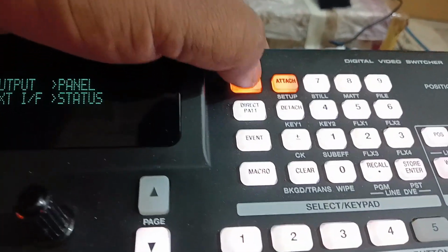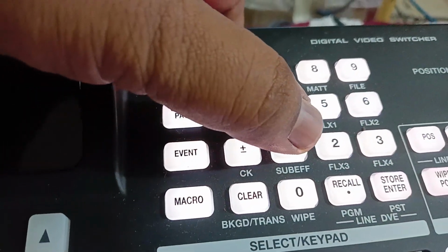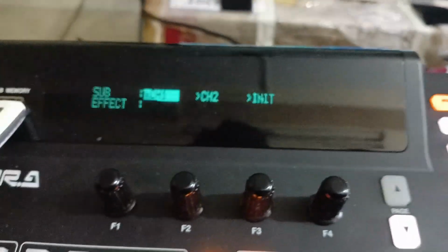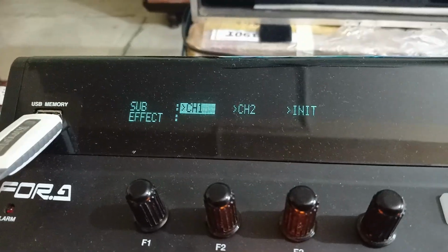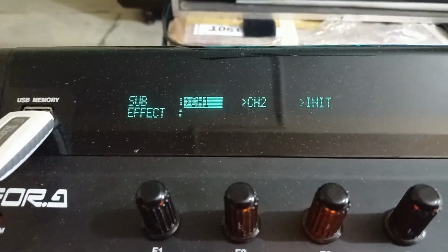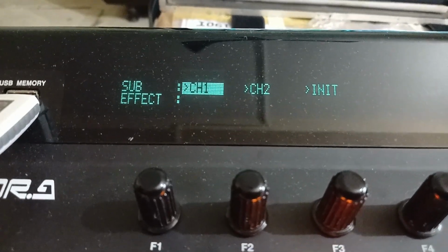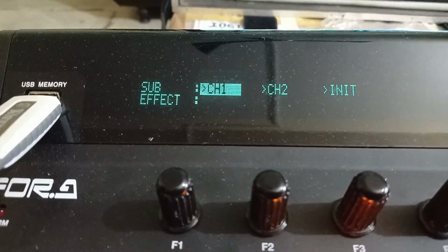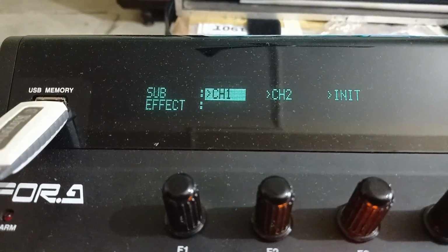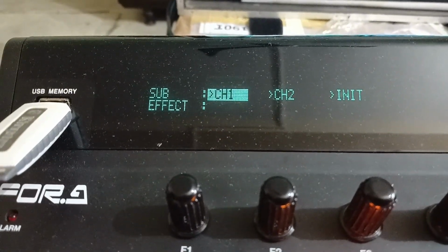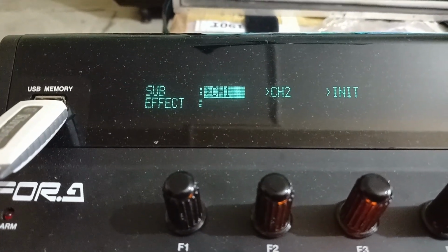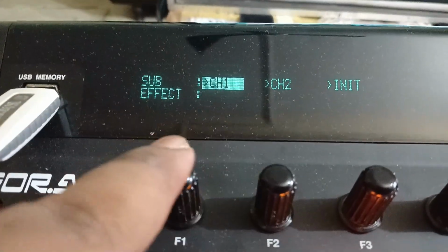So, menu, and there is an option, sub effect. You can see in my display that the sub effect menu has been opened. There are two channels. One is for defocus and one channel is for mosaic. So at a time you can add effects to two channels.